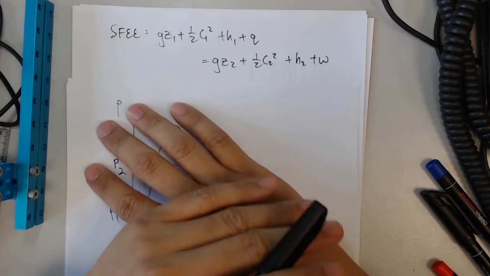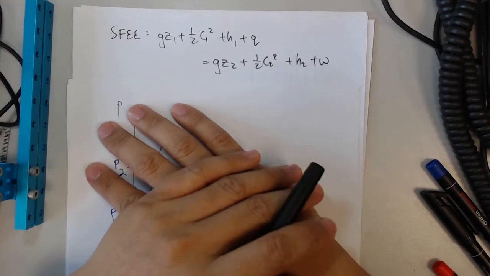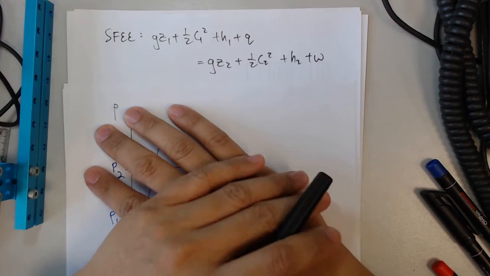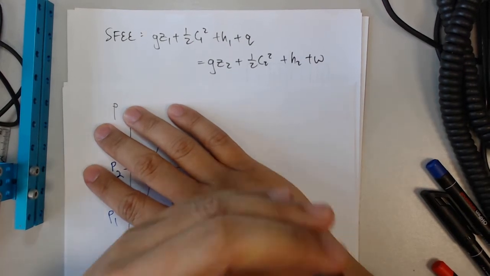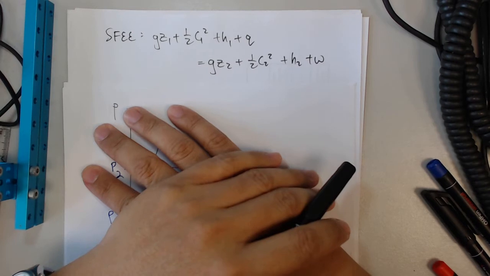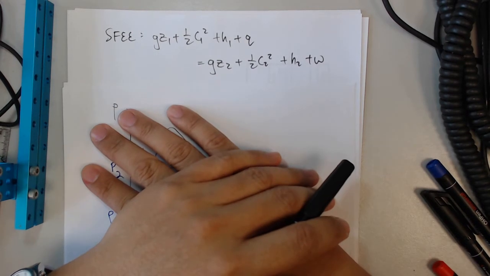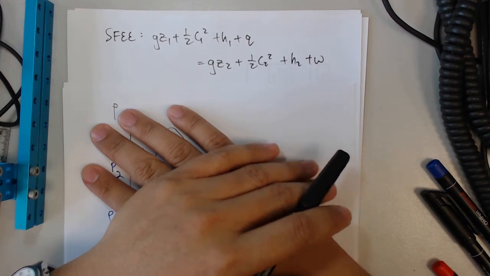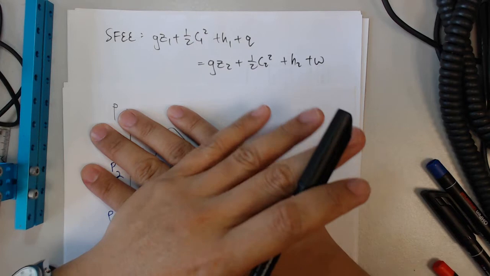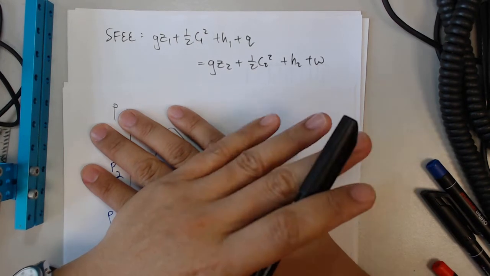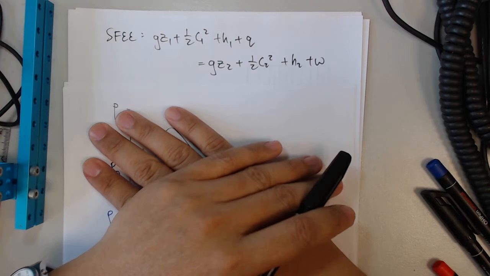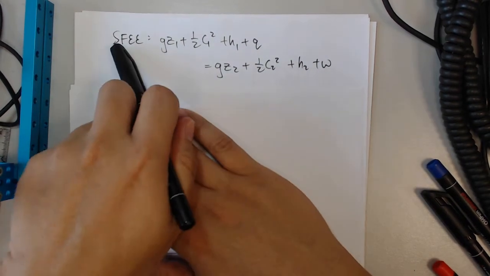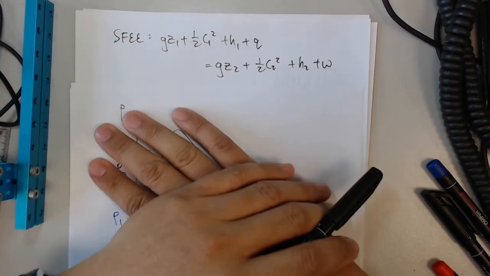Hi everyone. So usually when we talk about steam related problems, we look at devices like pumps, turbines, boilers and condensers. So they are actually open systems. When you look at open systems and you want to look at their energy equations, you're going to talk about the steady flow energy equations, the SFEE.